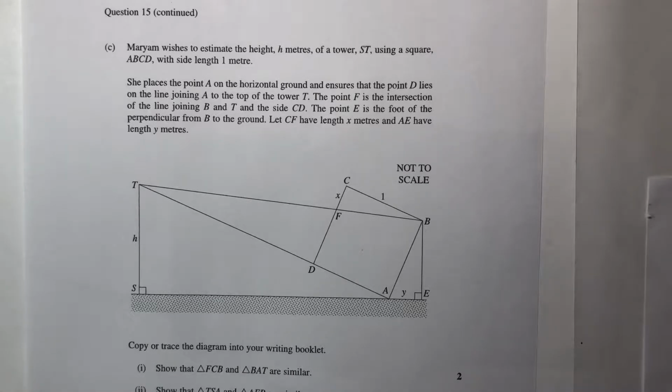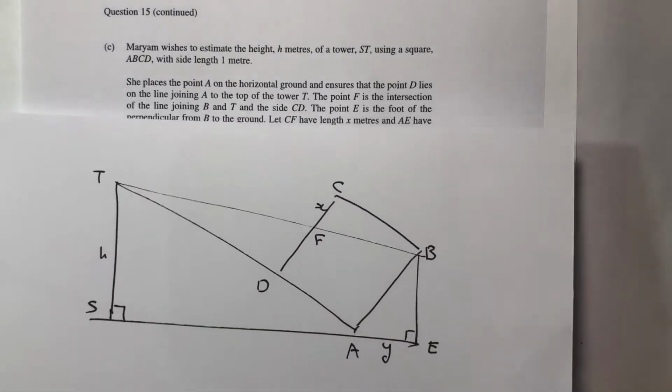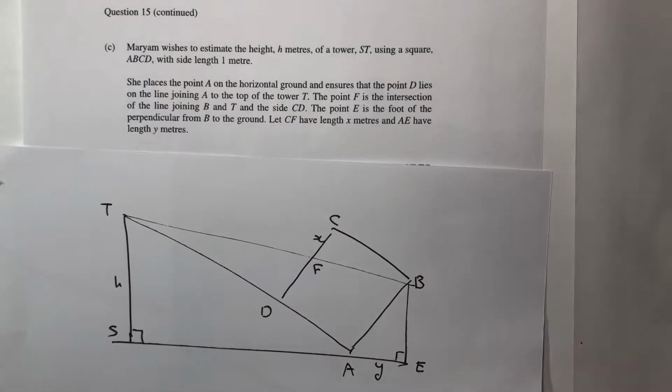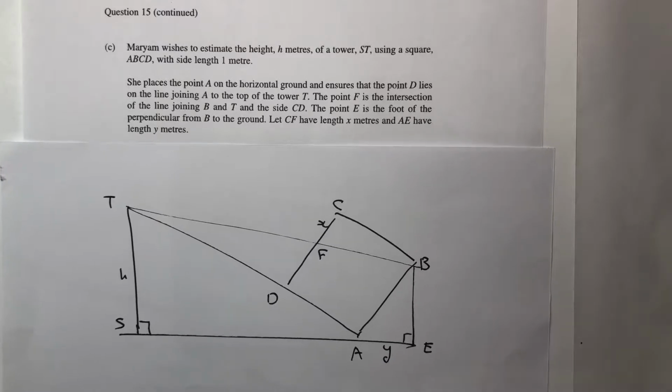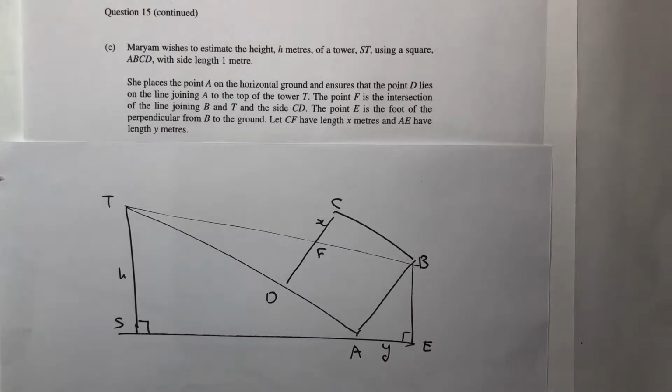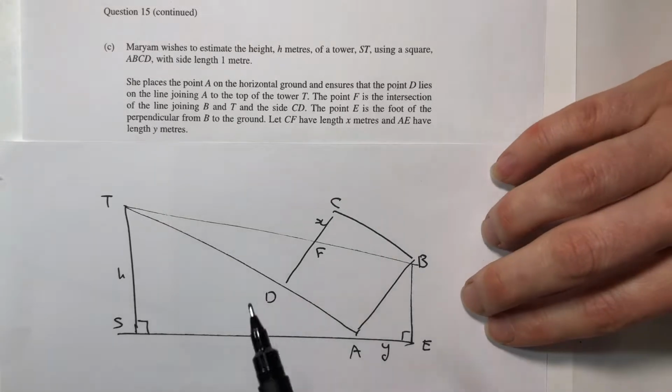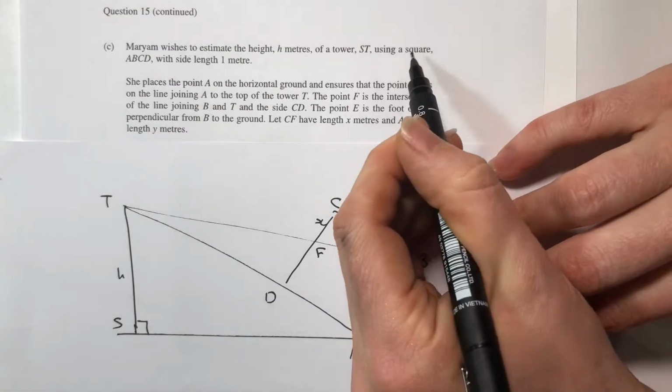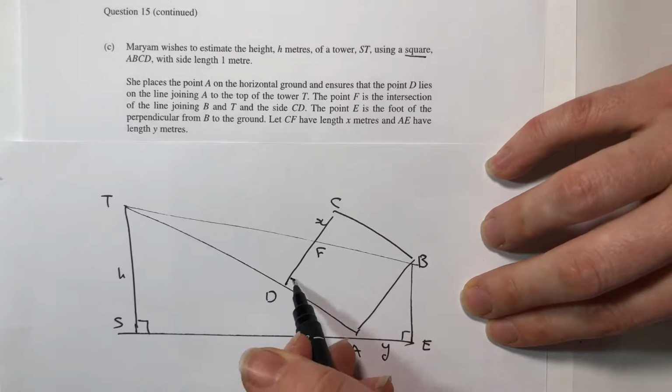The first part of this question asks you to copy and redraw the diagram in your writing book. Now, I've cheated and kind of already done that. The other thing that you need to do when you're copying out is always make sure that everything that they've mentioned in the text is actually drawn onto the diagram. The only thing they haven't mentioned on the diagram that is in the text is the fact that there's a square, which is this one here.